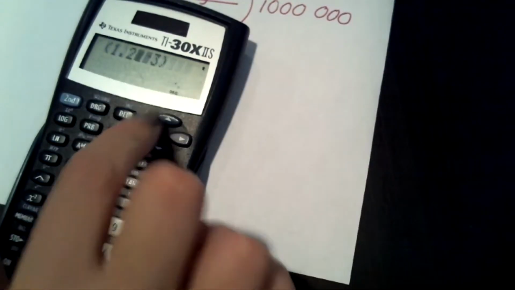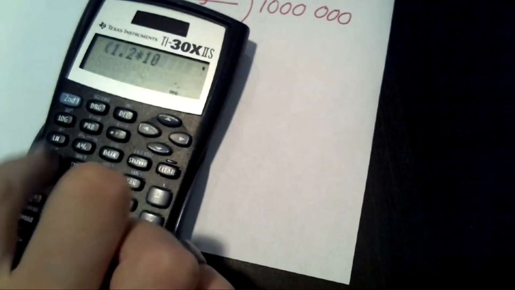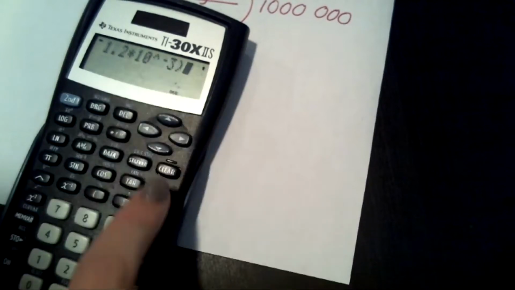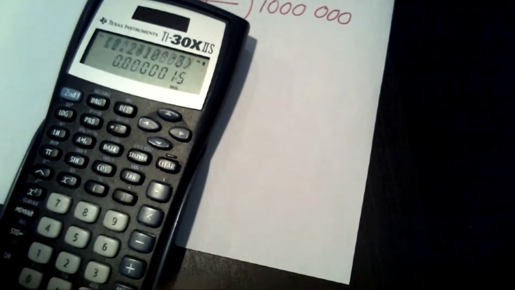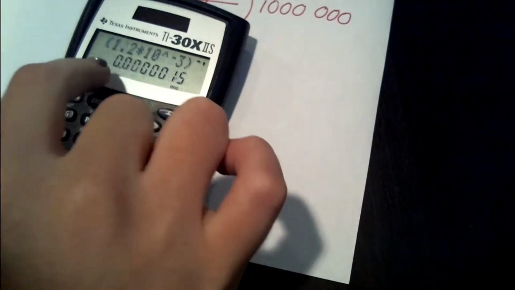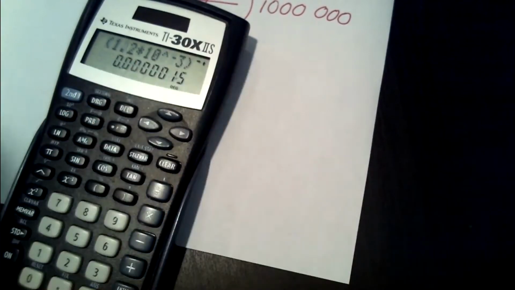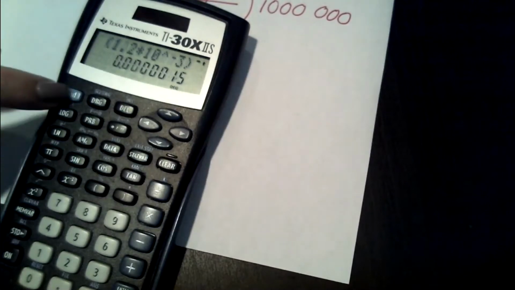I don't know. If you're not comfortable using E, you can use times 10 caret raised to the minus 3. You could do that as well. No issues. Take that number, close the parentheses, and divide by 800. You're going to get 0.00000015.